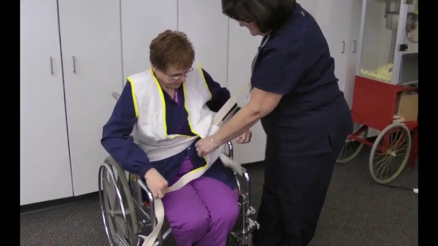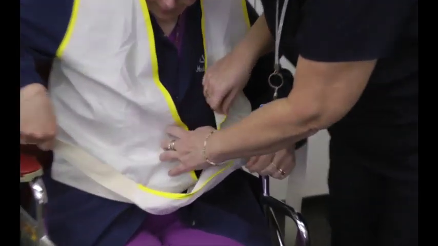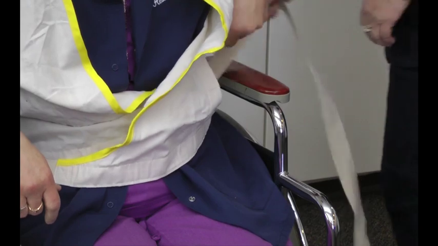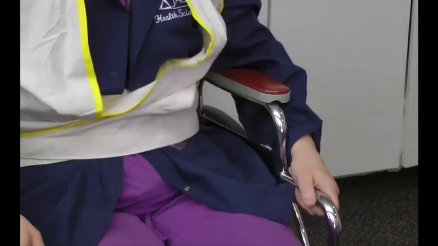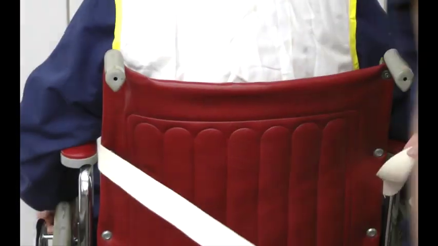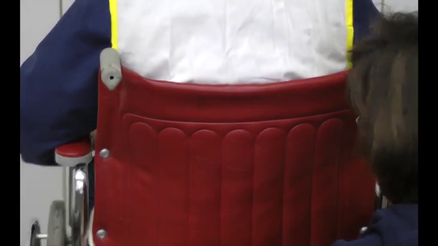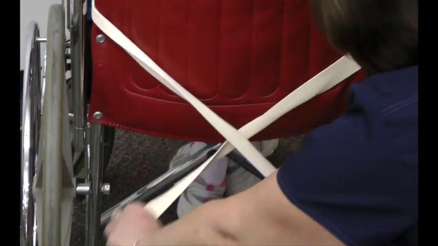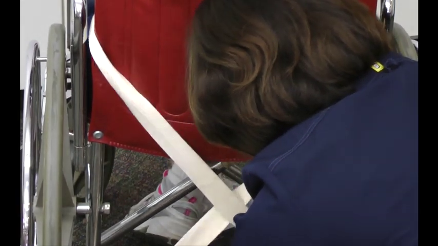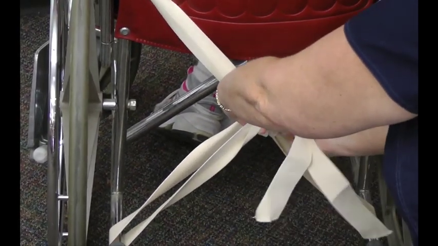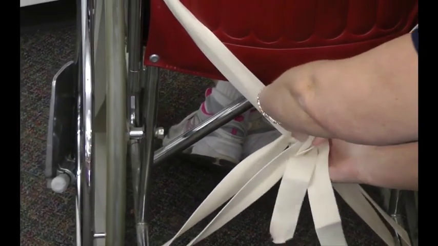And right over the top of this one. Again, I'm going to turn this chair around so you can see how it comes through the back here. It's not too tight, is it, Melissa? No. Okay. I'm going to cross it on the support of the wheelchair, bring it back up again, flip it over, making a slip knot. These strings are a little bit longer, so it's going to be easier to see.